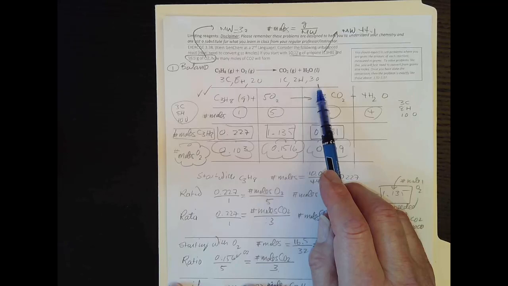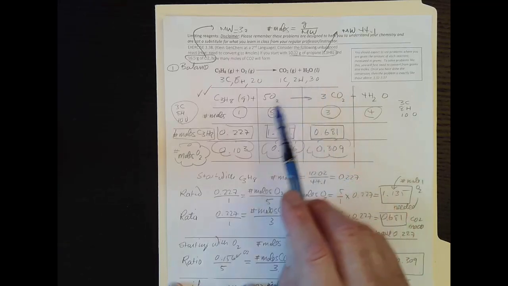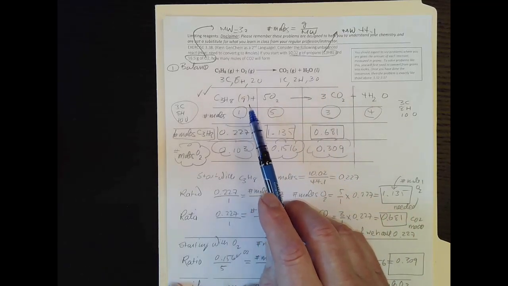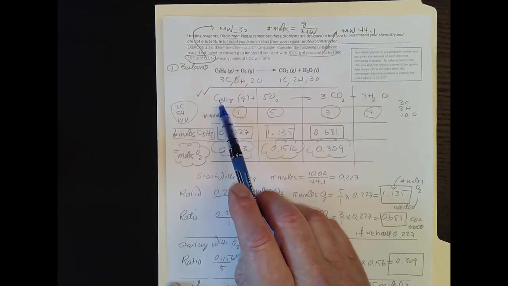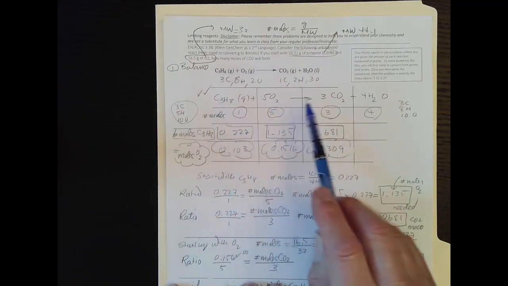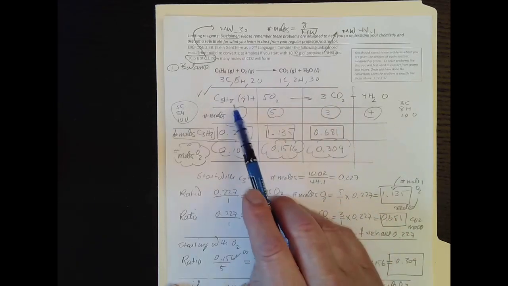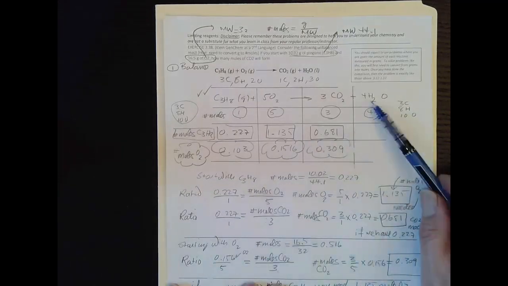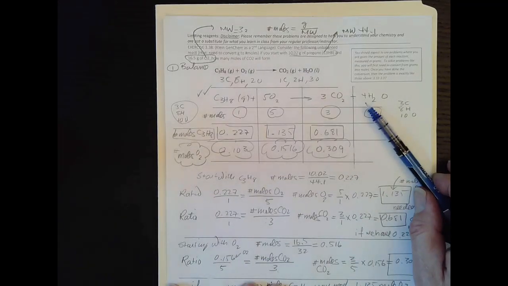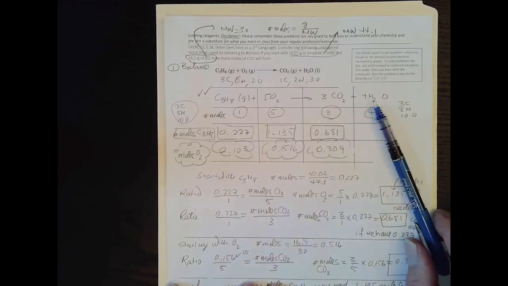Now, if I put a coefficient to balance the reaction, take the 3 carbons, do the carbon first. So we say we're making 3 CO2. And then we look at the hydrogen. We have 8 hydrogen here, so the number I have to put in front of the water is 4. So 4 times 2 is 8.